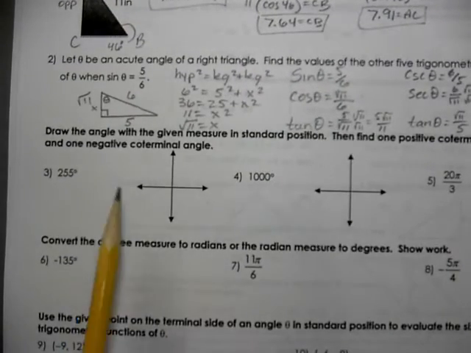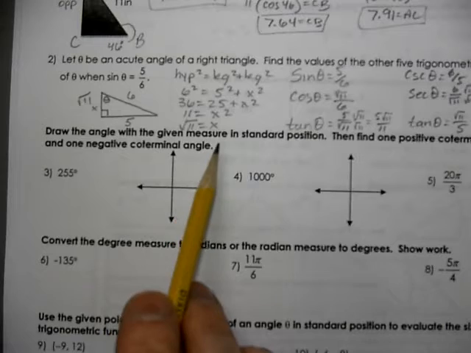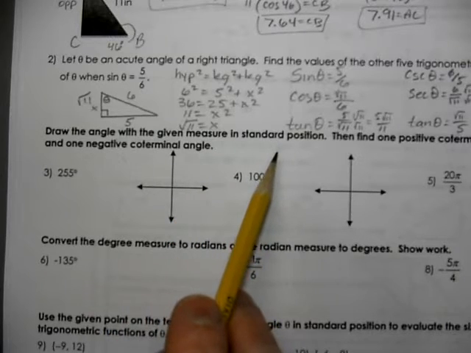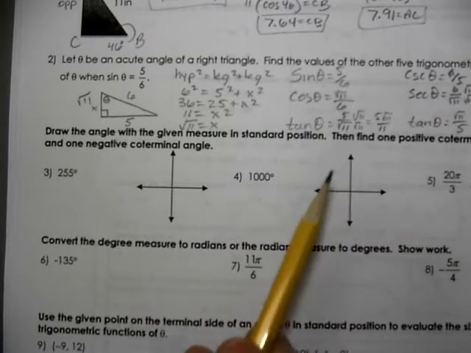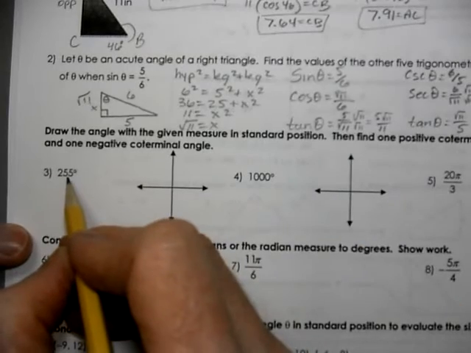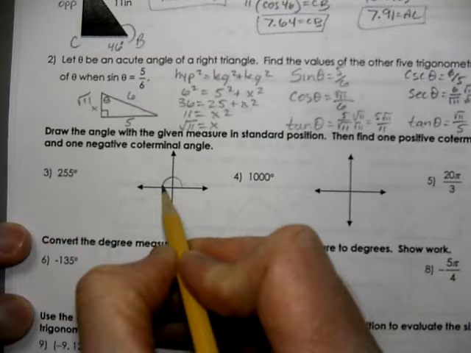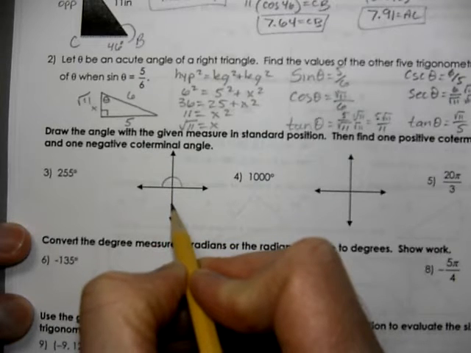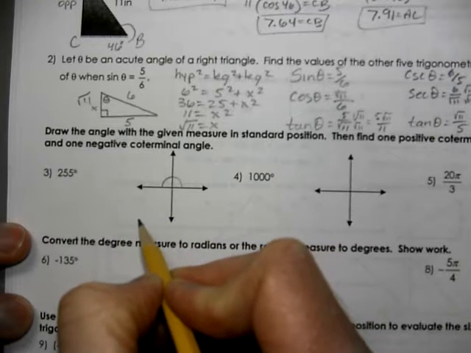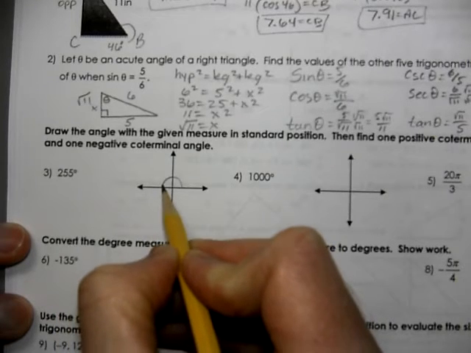Number 3, draw an angle with a given measure in standard position. Find one positive and negative coterminal. So 250 degrees. I know that that's more than 180. That's less than 270. That's more than 125.